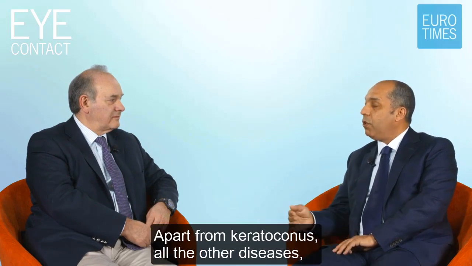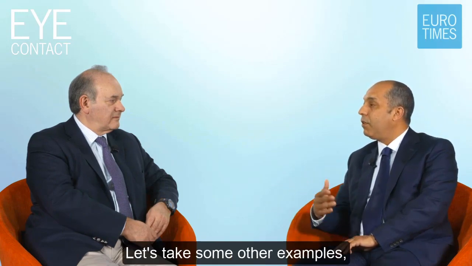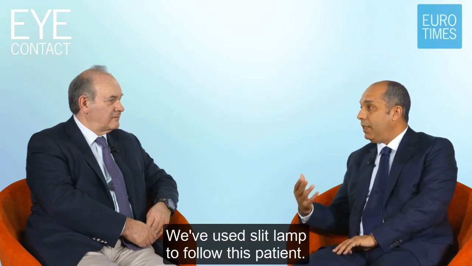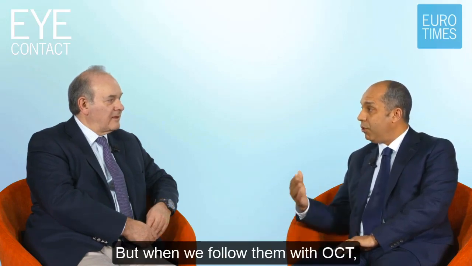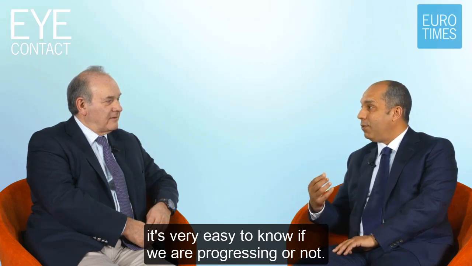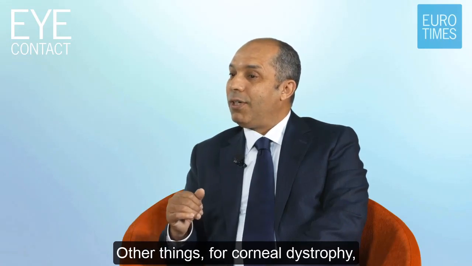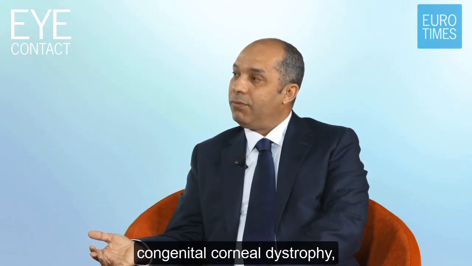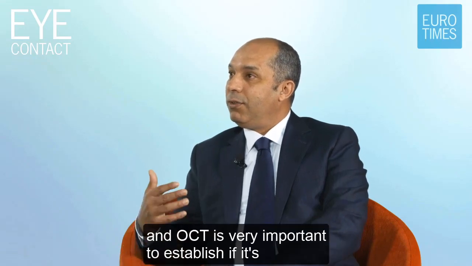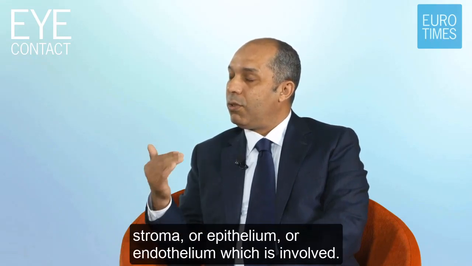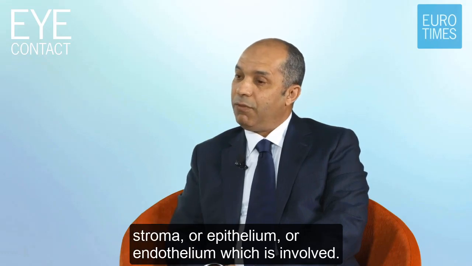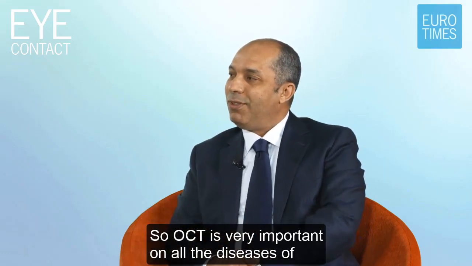Apart from keratoconus, all the other diseases can be checked by OCT. Let's take some other examples. For example, for corneal ulcer, we use slit lamp to follow this patient, but when we follow them with OCT, it's very easy to know if we are progressing or not. Other things, for corneal dystrophy, congenital corneal dystrophy, we know the new classification, and OCT is very important to establish if it's stroma or epithelium or endothelium which is involved. So OCT is very important in all the diseases of the cornea.